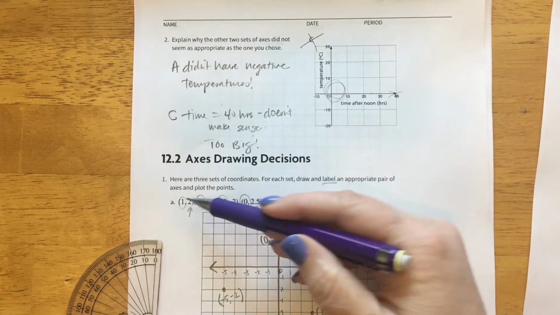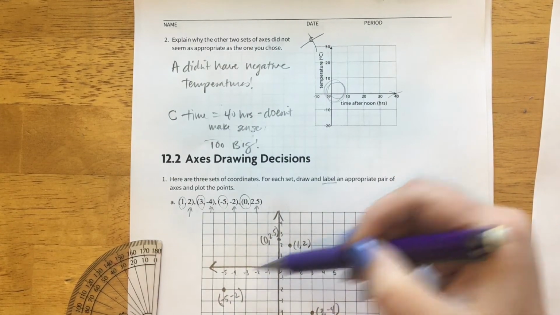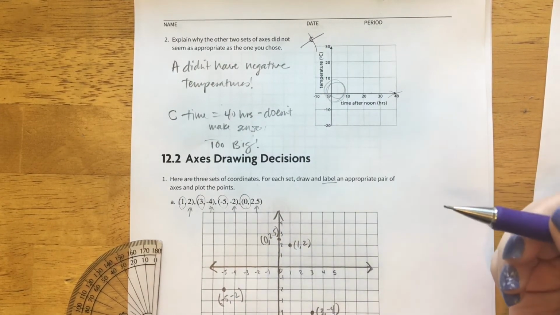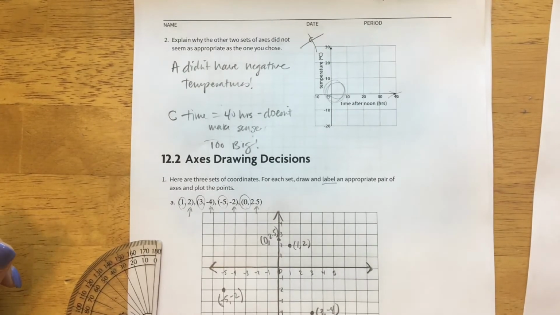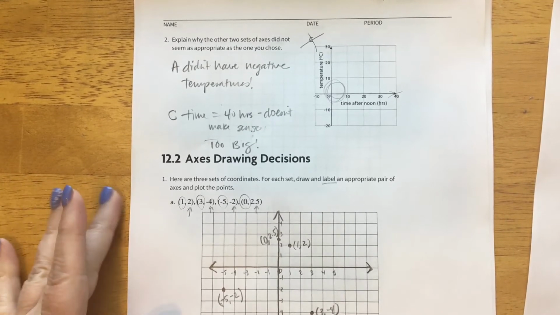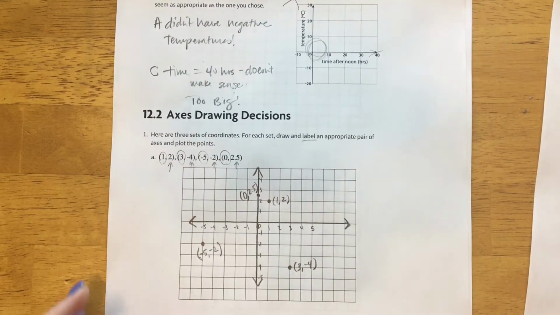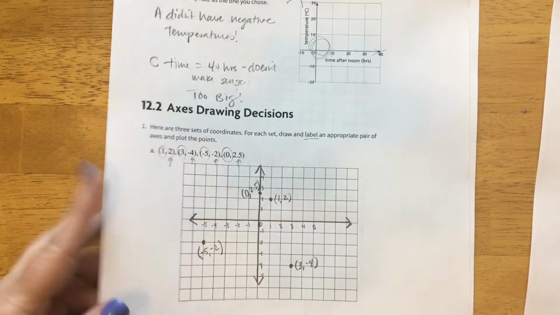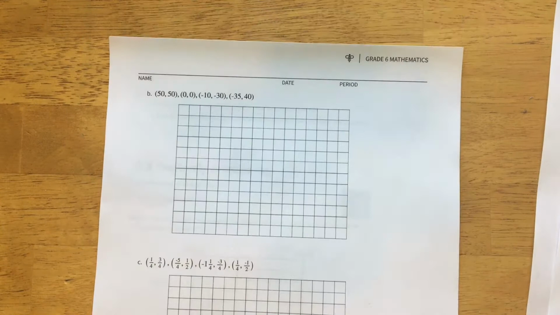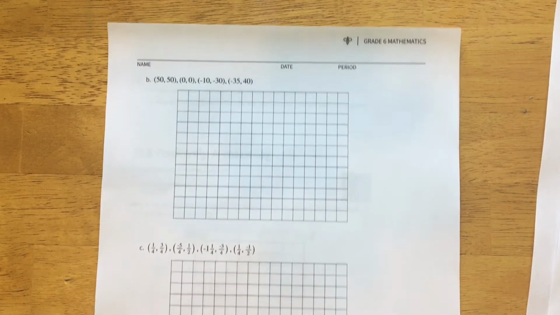Okay, so now I have graphed all 4 points, 1, 2, 3, 4. It's nice and spaced out and looks really, really great. Okay, awesome job on graph number 1. Let's move on to graph number 2, or part B, I guess we should say, part B.